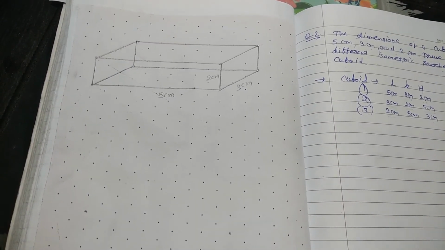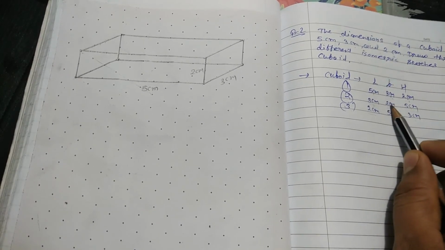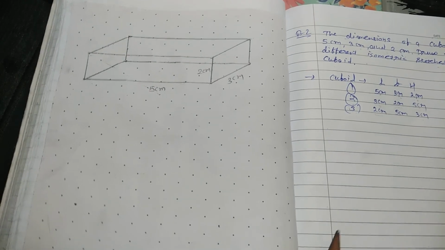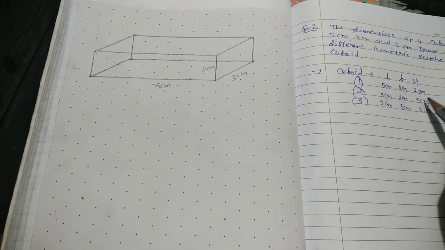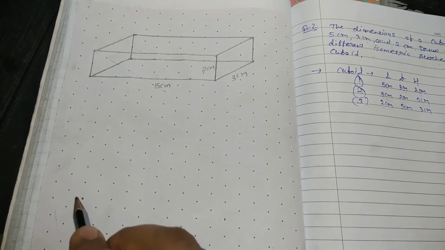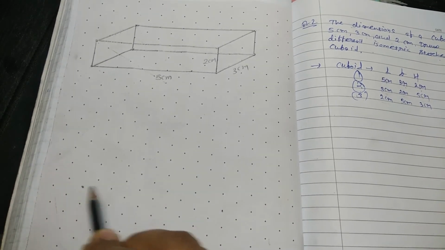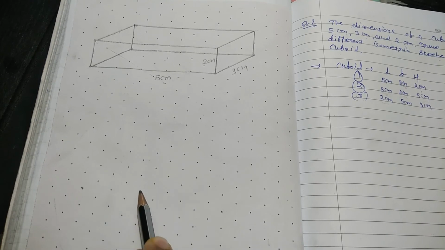Now next cuboid, having a length 3 cm, breadth 2 cm and height 5 cm. So we'll start with the front face. Front face is nothing but length multiplied by height, that is 3 cm multiplied by 5 cm. So first of all we will draw a 3 cm line, that will be our horizontal line, from this point 1, 2, 3.